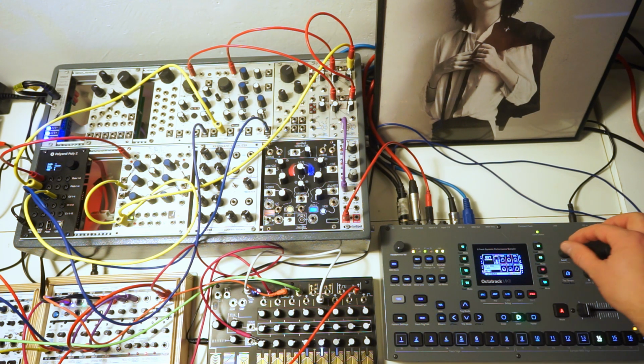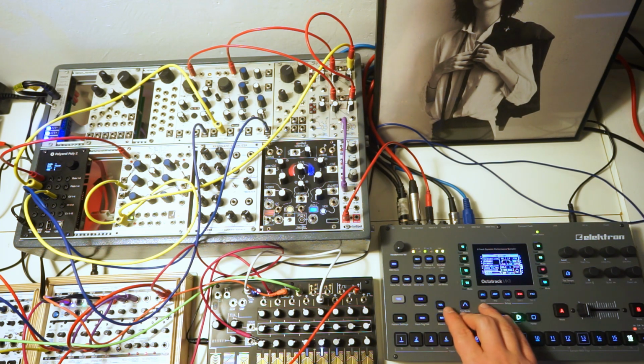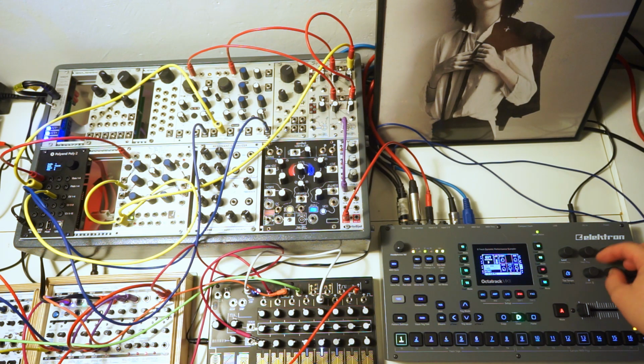So, I can change the levels. I have a filter and all of these other effects. So this way Octatrack can be used as a mixer and effects machine for other gear.